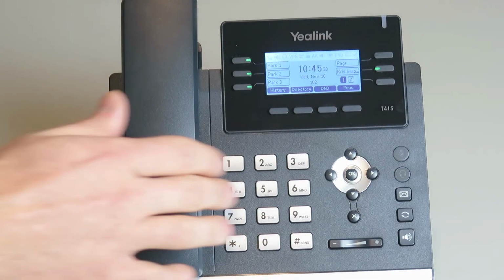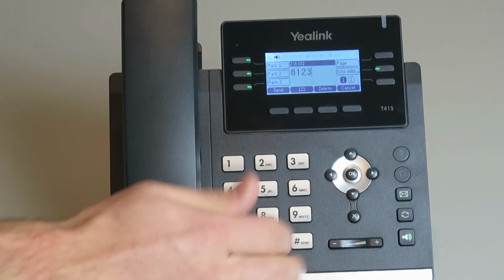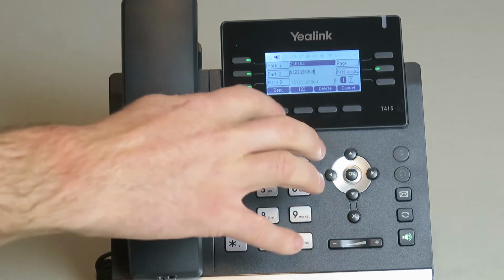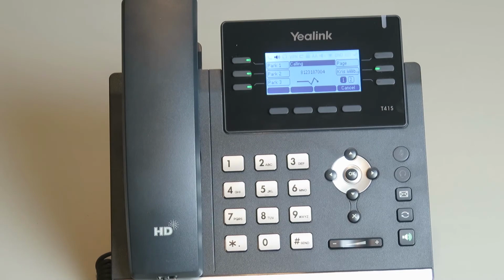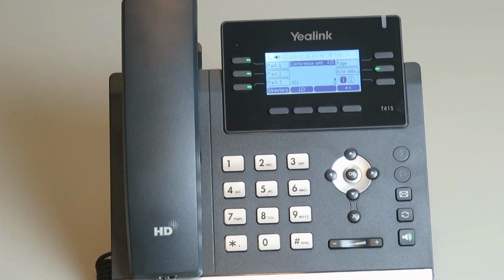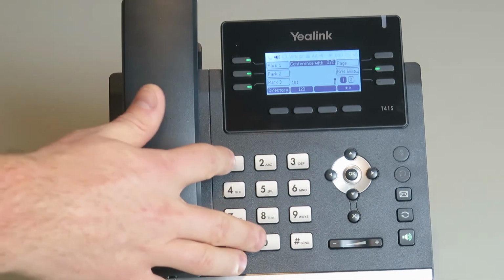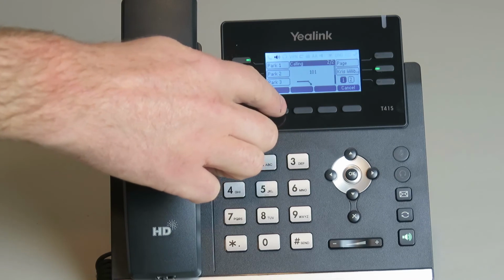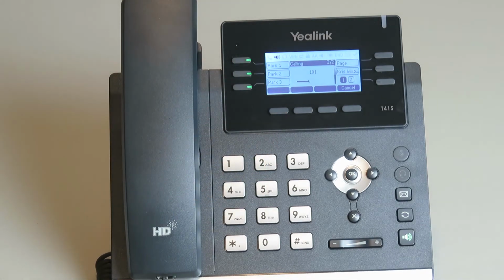So for a transfer call, you initiate your first call. Now to conference this call, similar to transfer, you push the conference button. You dial the extension that you want to conference this call with. So I'm going to do 101. You push the send key, or just wait for a second, and that automatically does it.